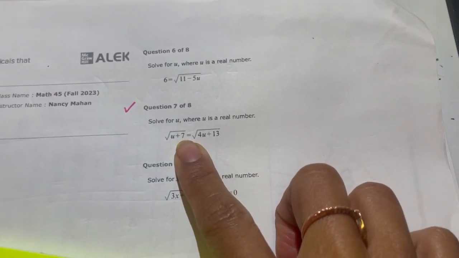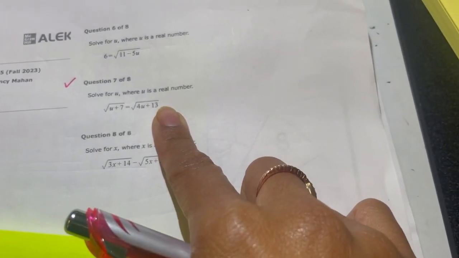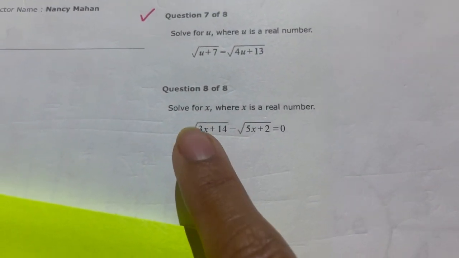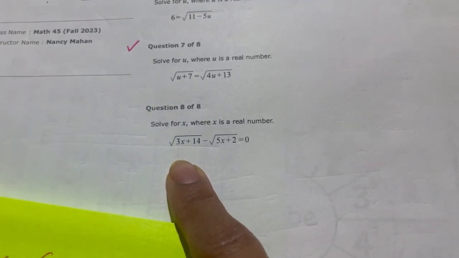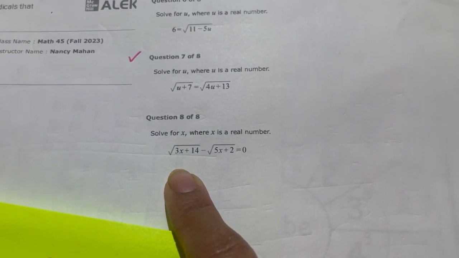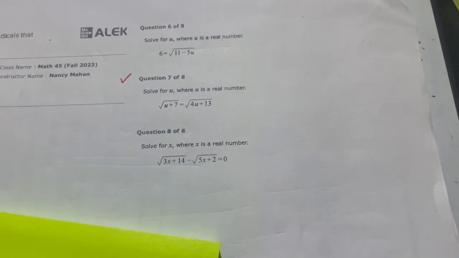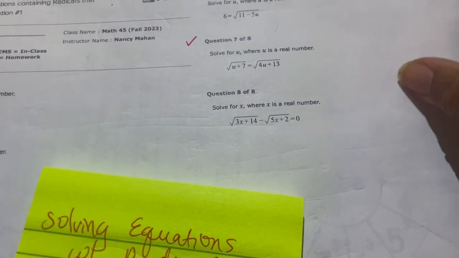Number 7, there's one radical on each side of the equation. All good. You don't have to do anything. Number 8, I have 2 radicals on one side of the equation. What am I going to need to do? Right, add one of the radicals to the other side. So that's all it is. Step 1 is just get one radical all by itself on one side of the equation. Most of the time, it's not much work. A few of the times you've got to do some work.